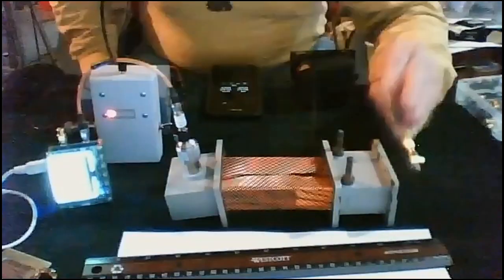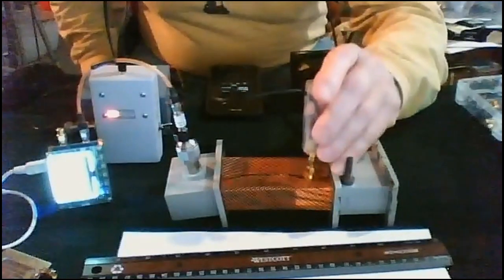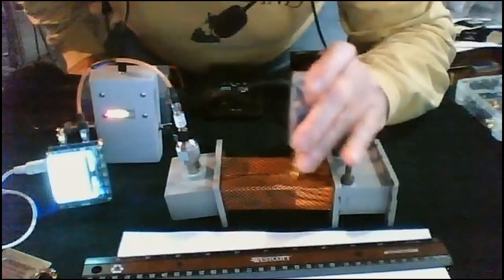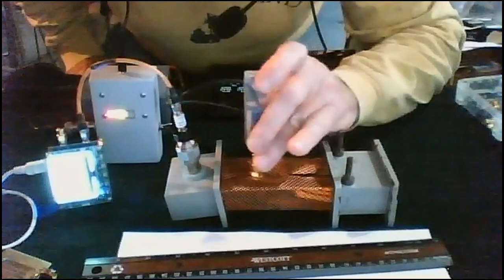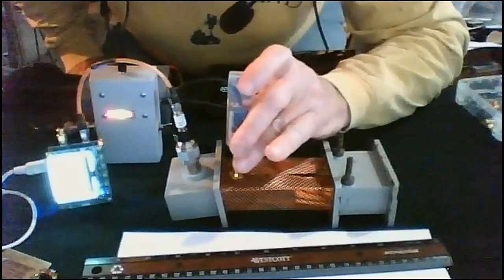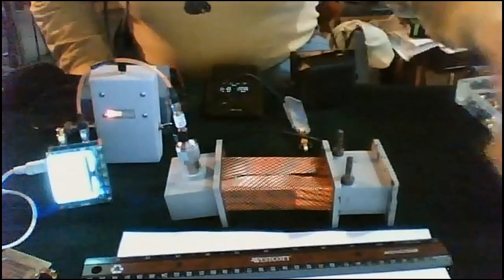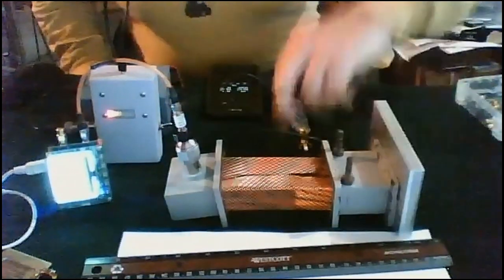Okay. And as I probe in the waveguide, there we go. Oh, yeah. And let's do the short circuit again.